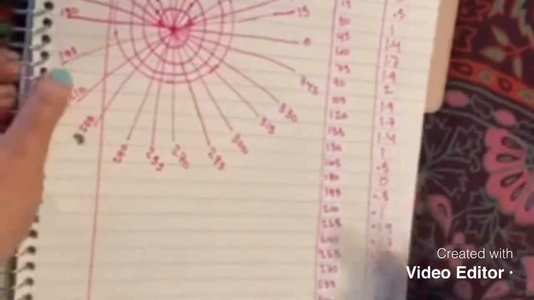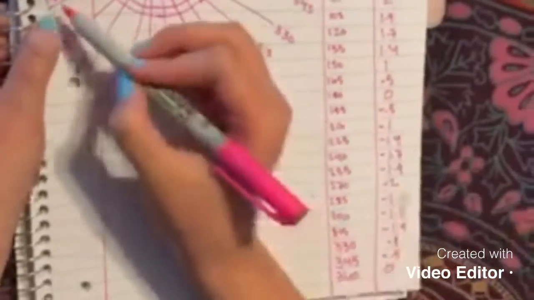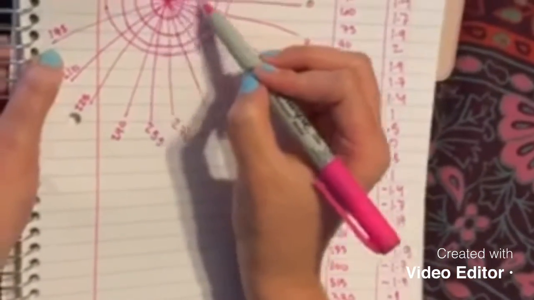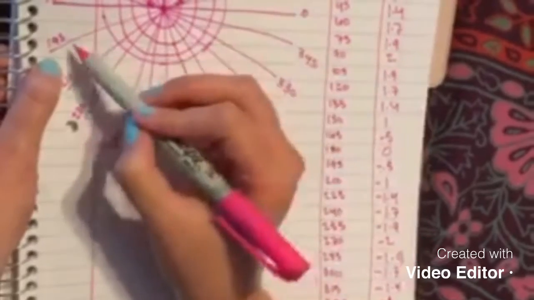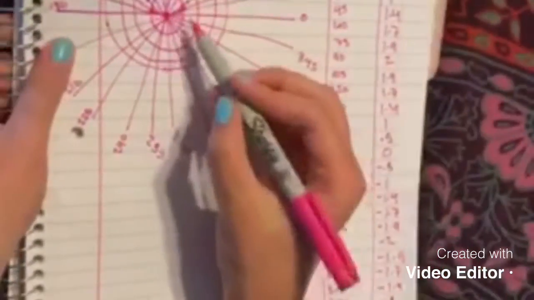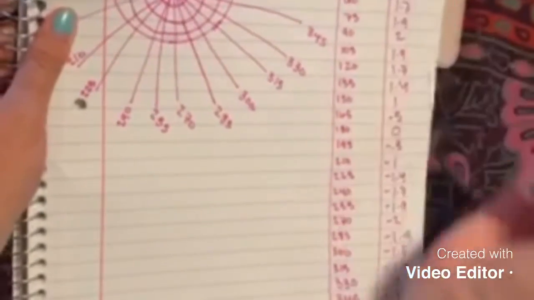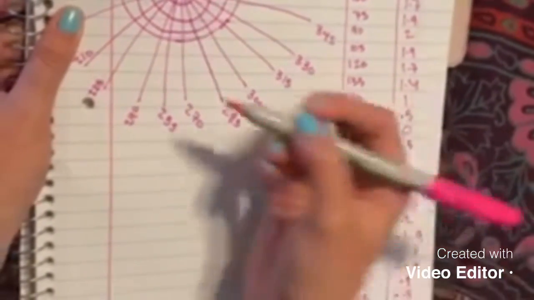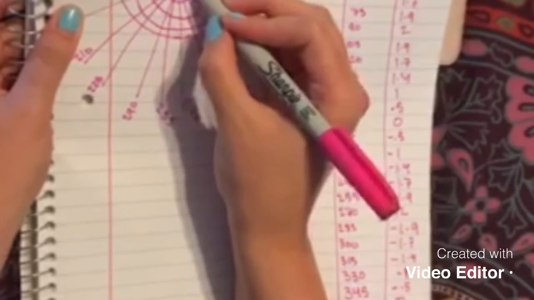Now we're going to go to 195, which is at negative 0.5. So we're going to go here, which is going to be equivalent to 15 because it's negative. It's the first line down and the first line up. And so we can see that 15 was already at 0.5, so 195 is going to be the same mark. It's going to be right there.